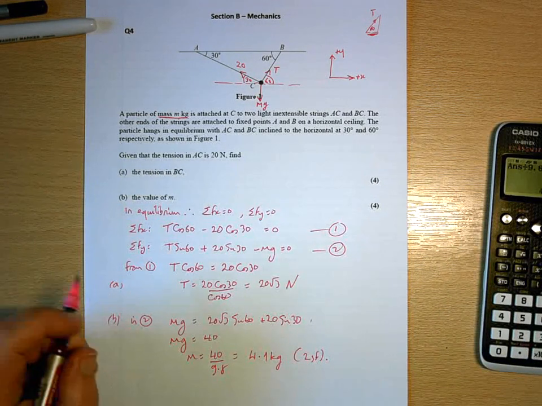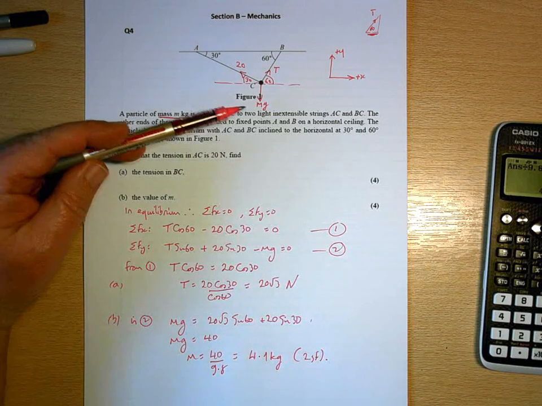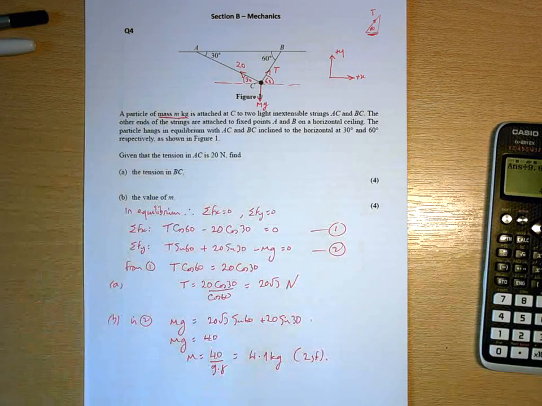There you go. So that's question 4. As I mentioned, one of the common mistakes was just to have m under there, which then means that your equations are going to be wrong. Yeah, so that one's done.